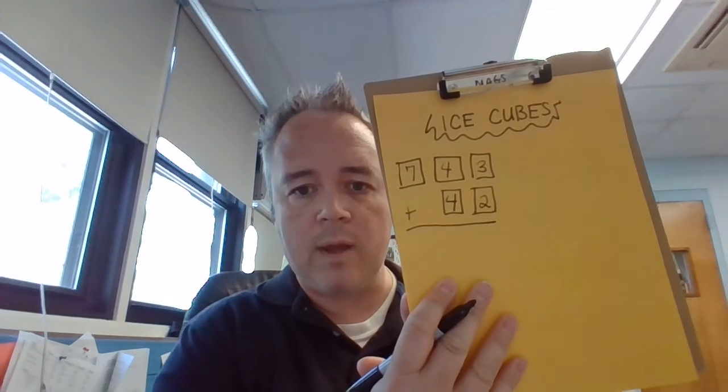Once both my partner and I have had enough turns to fill in all my ice cubes, I'm going to add the numbers. I'm going to turn this into an adding problem. And there's lots of ways that I could go solving this. I like to think of my biggest numbers first.